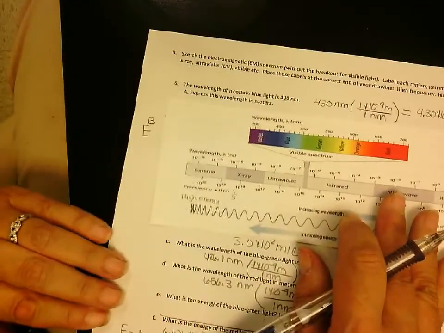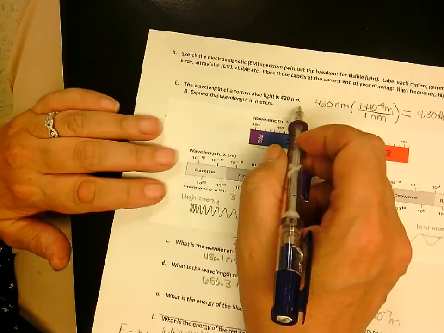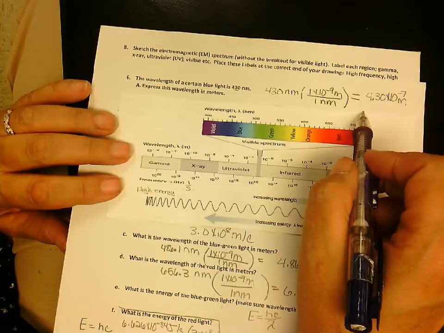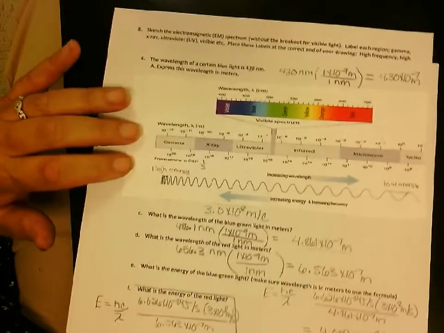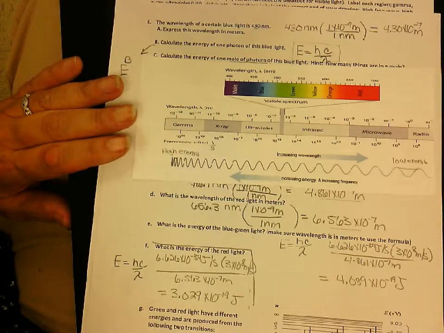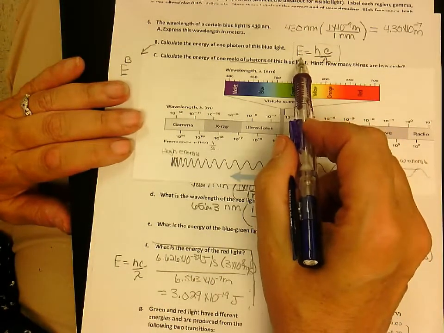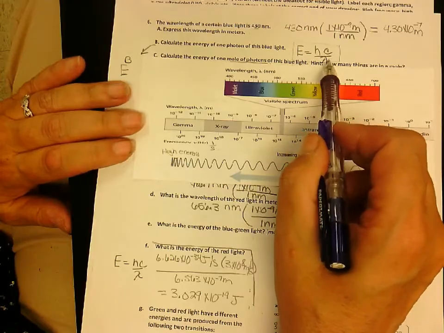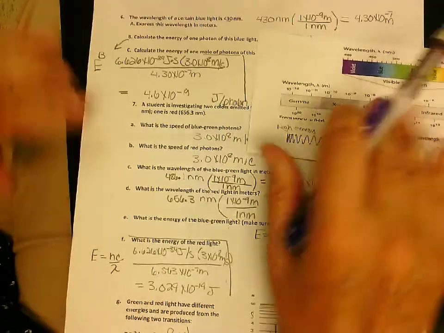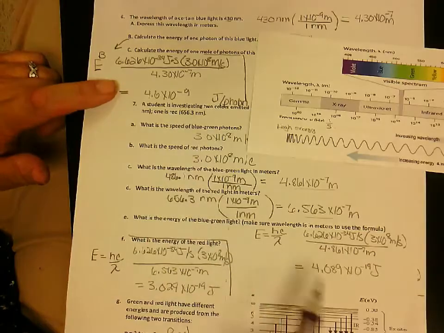Okay, so I flip over my worksheet, and we are going to express blue light in meters, so we just do that conversion, and I get 4.3 times 10 to the negative 7th. And then we need to calculate the energy. And so my energy is the formula energy equals Planck's constant times the speed of light divided by wavelength. And we just converted our wavelength into meters, so all I have to do is plug it in the formula with the meters. Okay?